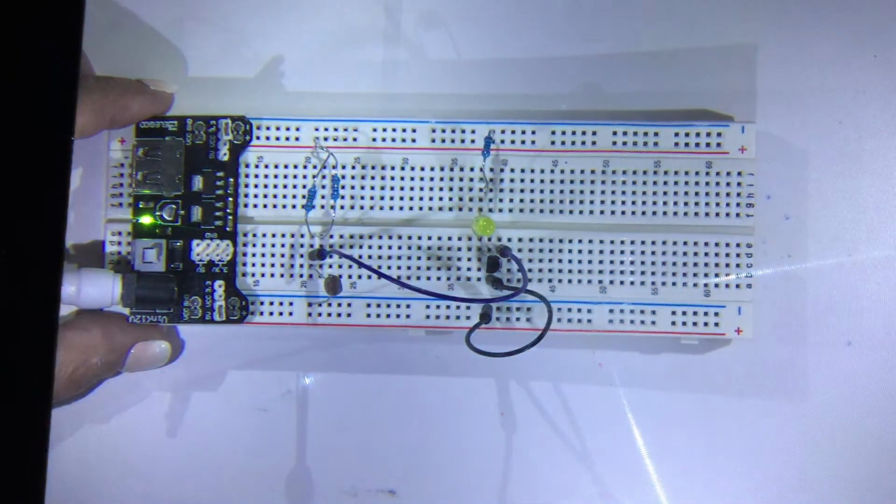So it will send a signal to the LED to turn the light on. That way we can control the circuit. Now I'm going to put the light back on. And now the LED is off.